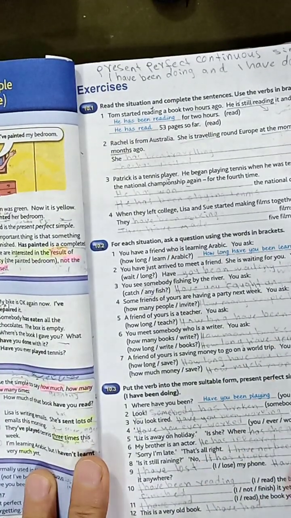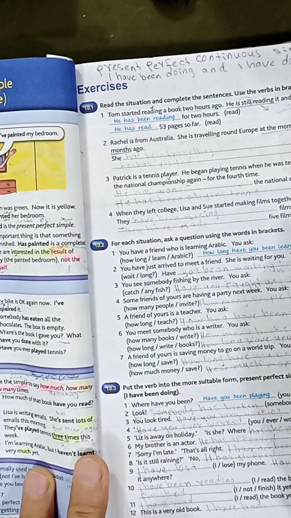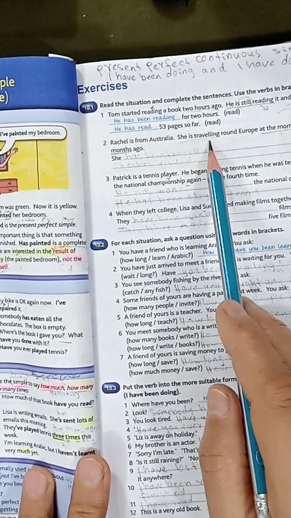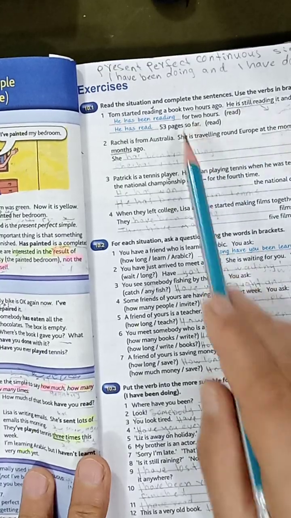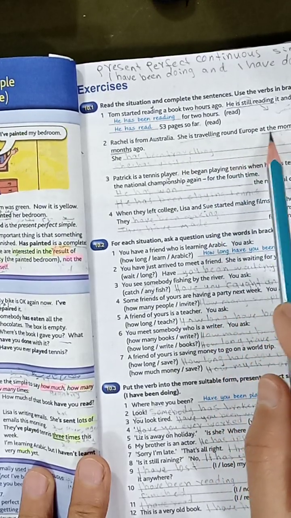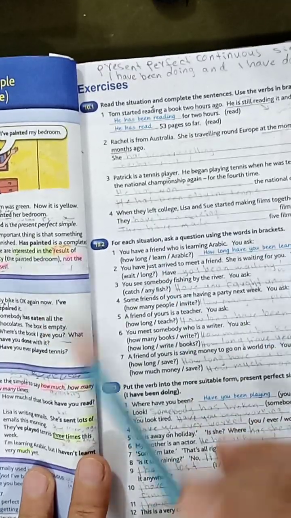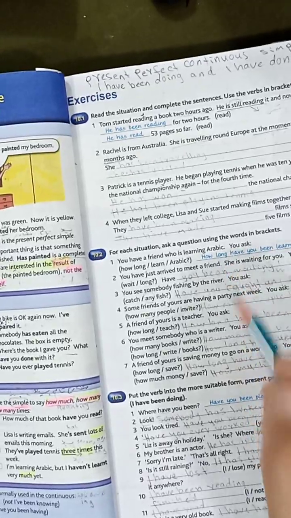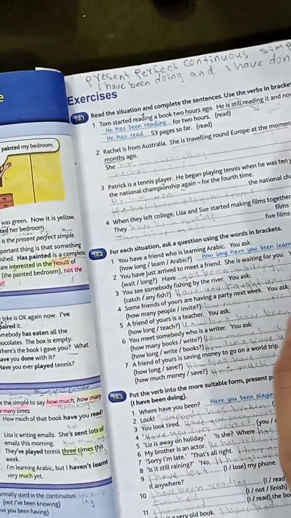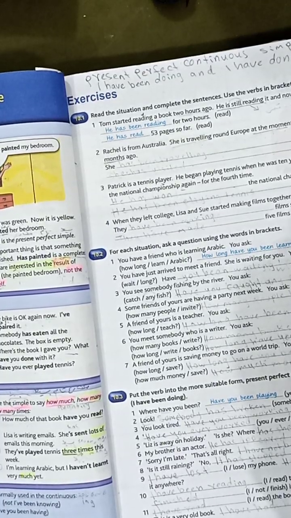because, as we said here, we ask about a period, and the action continues, she is still traveling. She is traveling around Europe at the moment. Until the moment, she is still traveling. So we should use present perfect continuous, and we should complete the sentence. She blank for 3 months. Use the verb in brackets, travel.